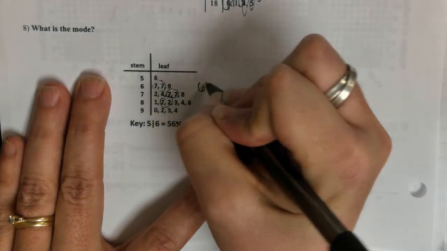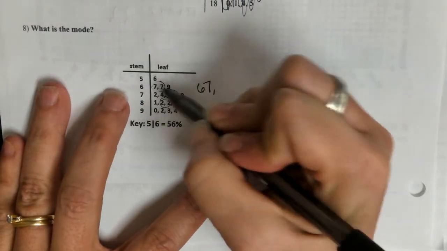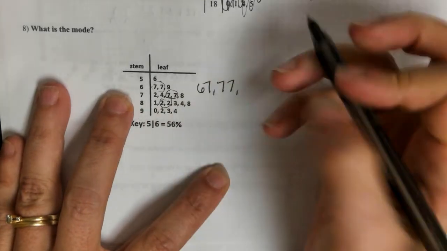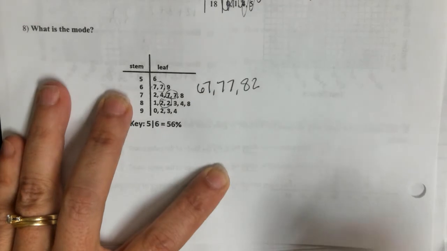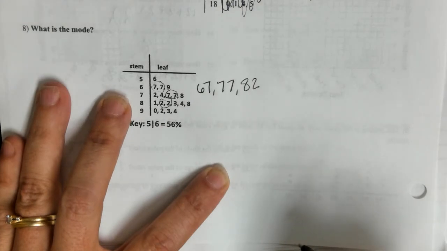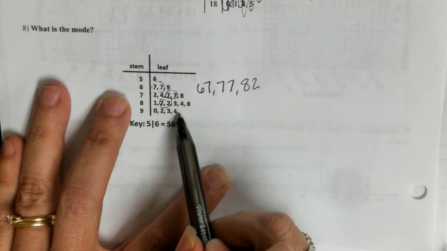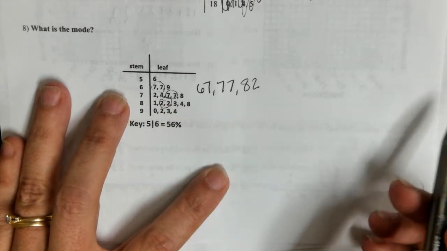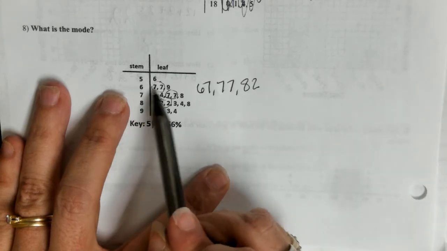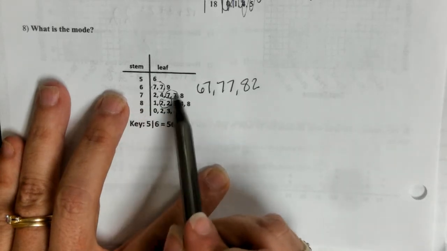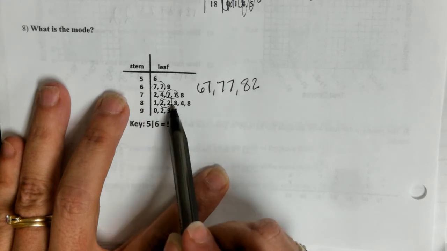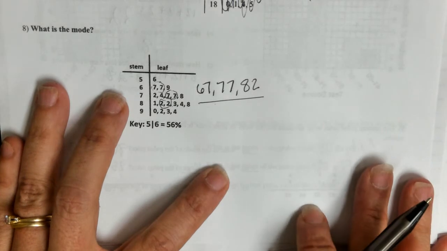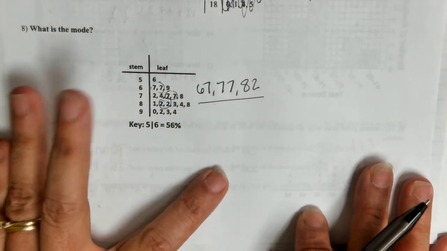So 67, 77, and 82. Well, there's no 4s on the same line. That's the key. They got to be on the same line. Because what that means is 2 67s, 2 77s, 2 82s. Okay? Slow down on these and make sure you get all of them.